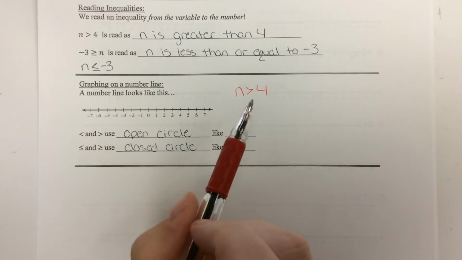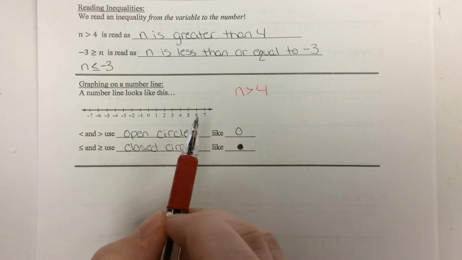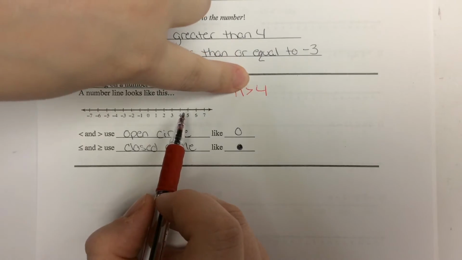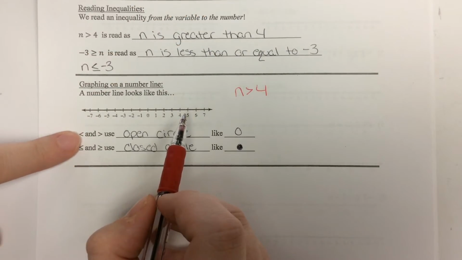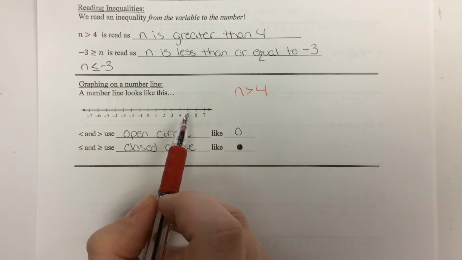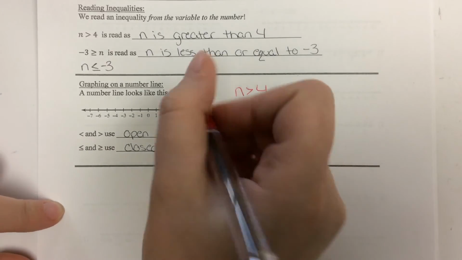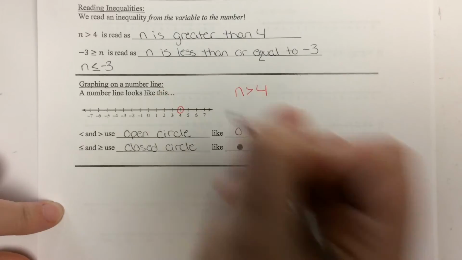Okay, so how you're going to graph this is you're going to go to 4 on your number line. It's right here. And remember, this is greater than, so it's the one without a line underneath it. It's not greater than or equal to, it's just greater than. And those symbols use an open circle. So at 4, I'm putting an open circle.